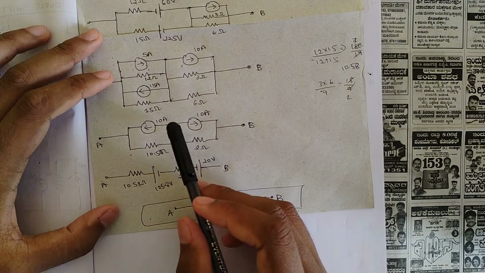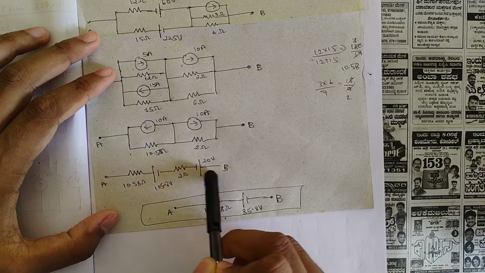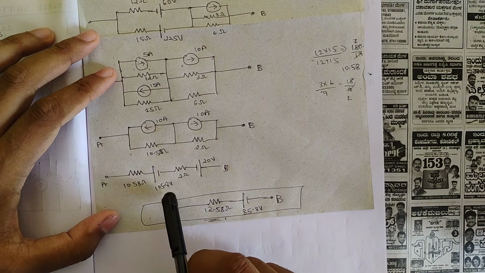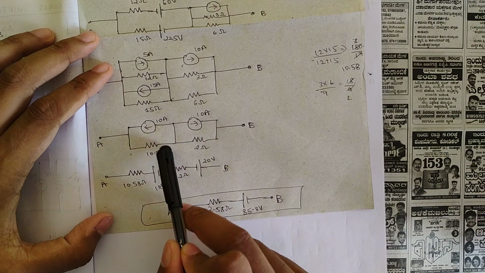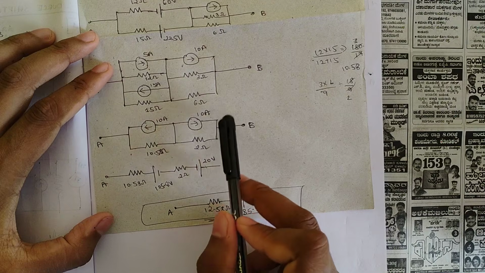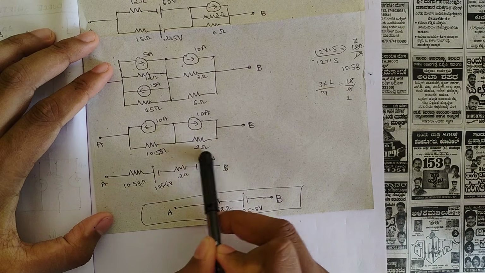After that, the final step is to convert it into voltage with series resistance like this. So V is equal to I into R. 10 into 10.58 is 105.8, and 10.58 ohm as it is. Here 2 ohm as it is. Then V equal to I into R, 10 ampere into 2 ohm, that is 20 volt.